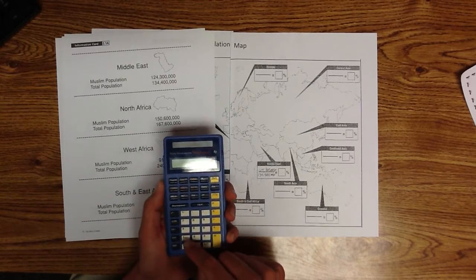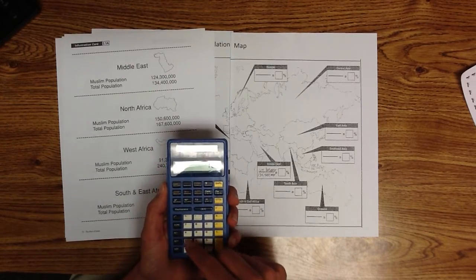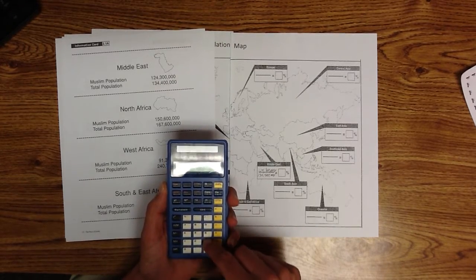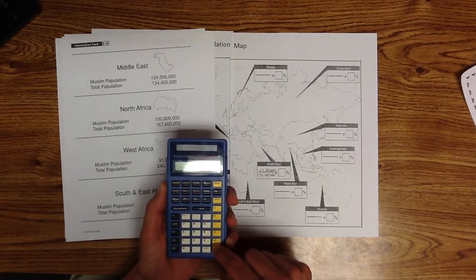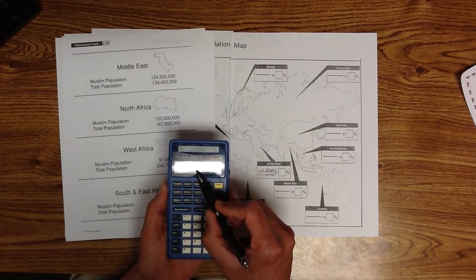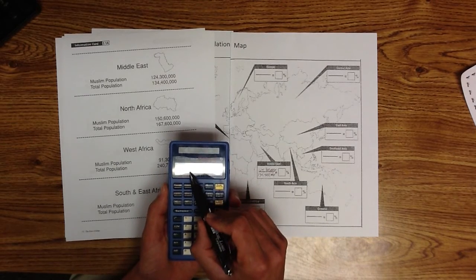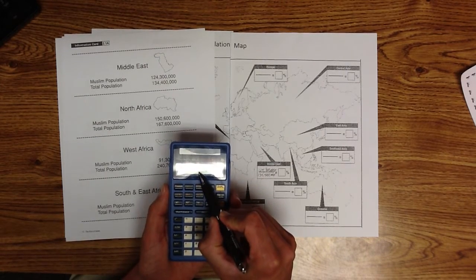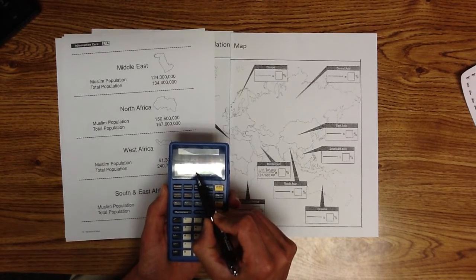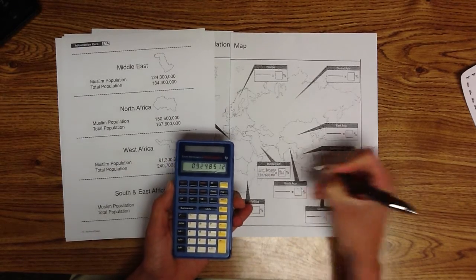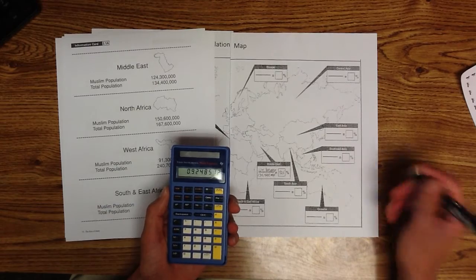And so I'm going to plug this in. 1,243 divided by 1,344, and I get 0.92, which means to make it a percentage, I have to move the decimal place over 2 spots. So 1, 2, which means it's 92.48, or you know what, I can just round to 92.5%. So that's what I'm going to write in here, 92.5%. So now I've got that.